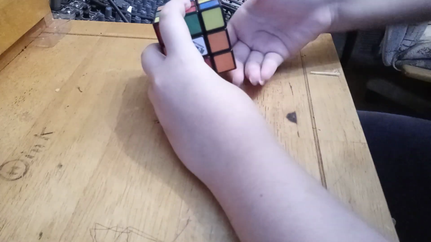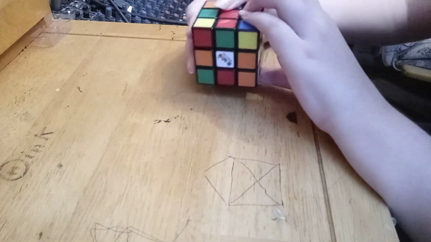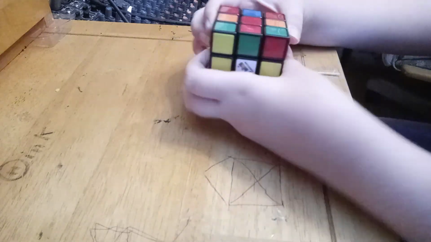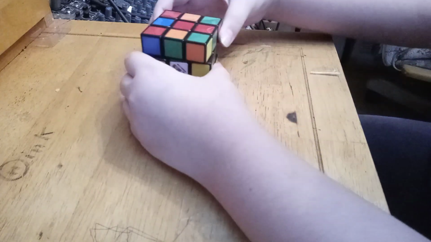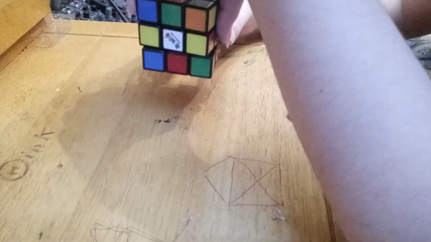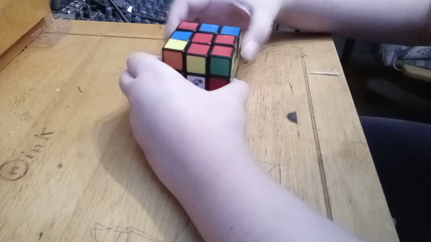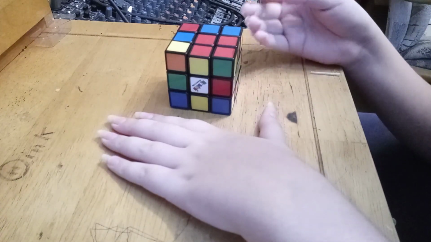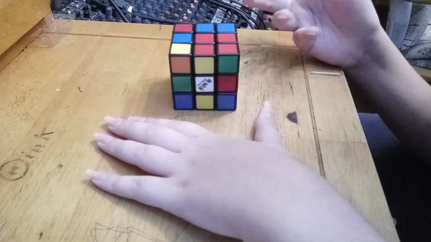So R prime, which is an R with a little apostrophe, is counterclockwise. So R prime, L prime. Now let me just straighten this up a little bit. U prime. We've got here D prime, F prime, and B prime. But the only types of moves we'll be doing are F, R, U, and L, which is front, right, up, and left.